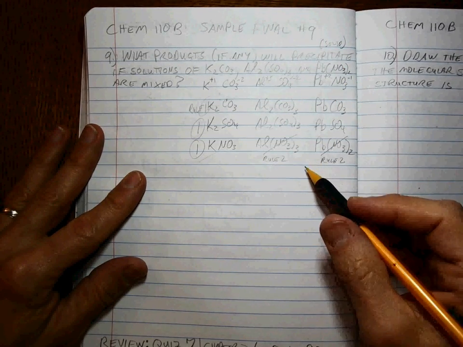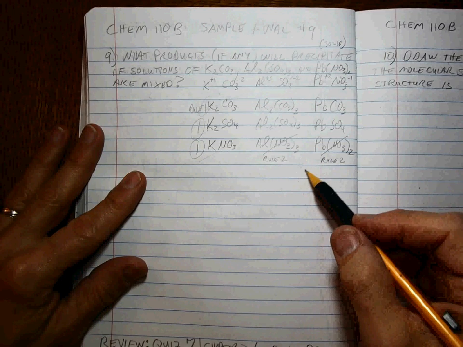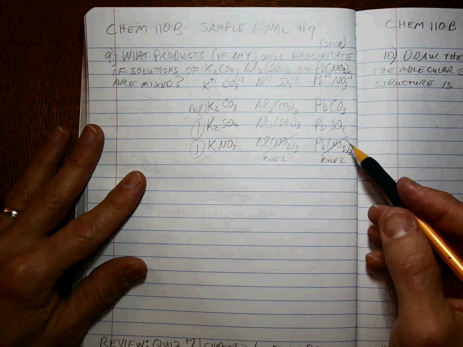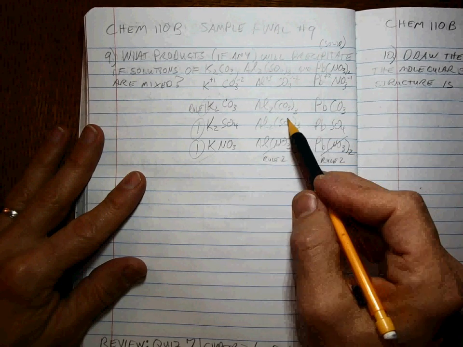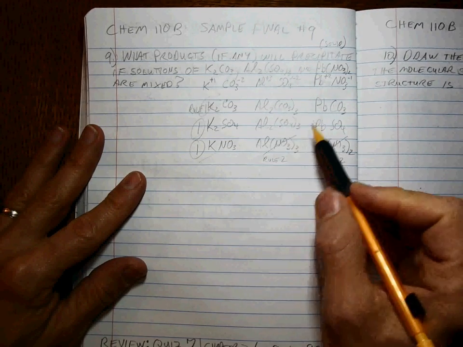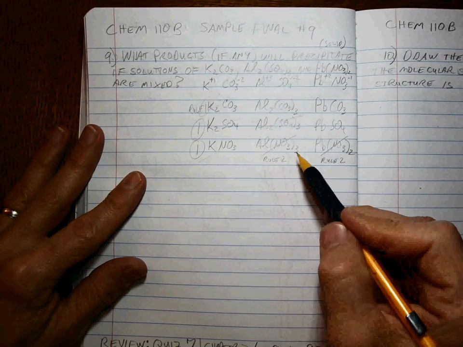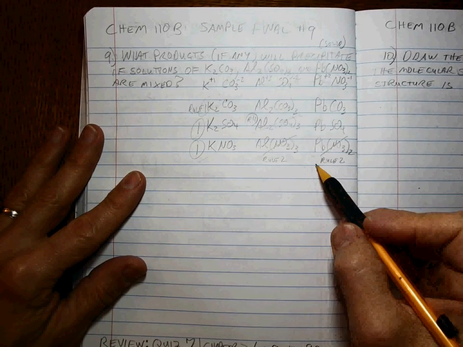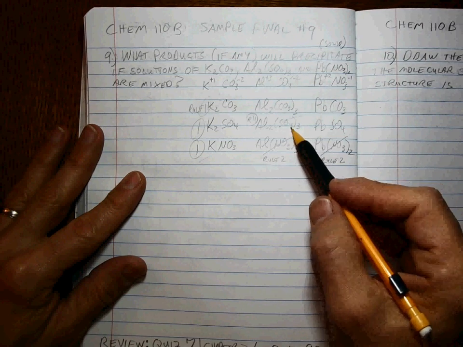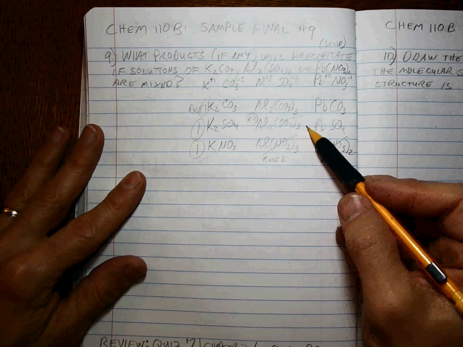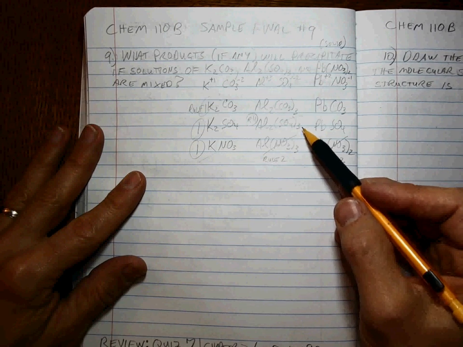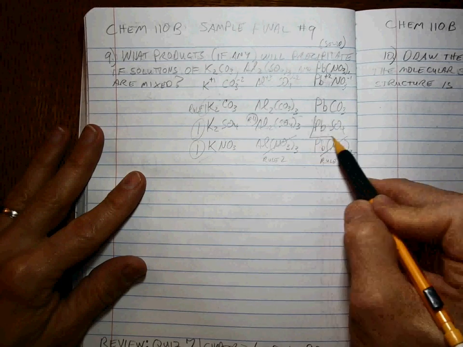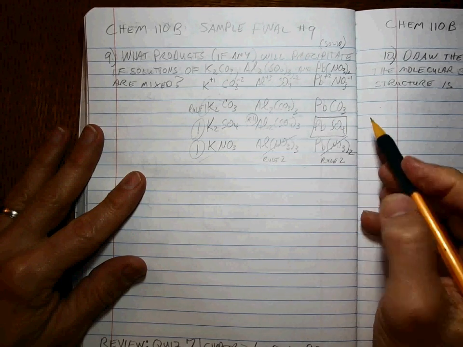Okay? Rule 3 has to do with chloride, bromide, and iodide. There are no chlorides, bromides, or iodides here, so we don't have to worry about Rule 3. Rule 4 has to do with sulfate. Sulfate and sulfite are soluble unless it's found in combination with, do you remember? Lead ion, silver ion, and mercury ion. Lead sulfate makes a precipitate. That's rule 4.